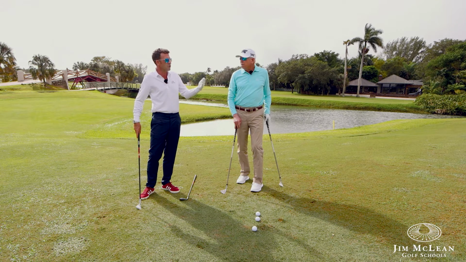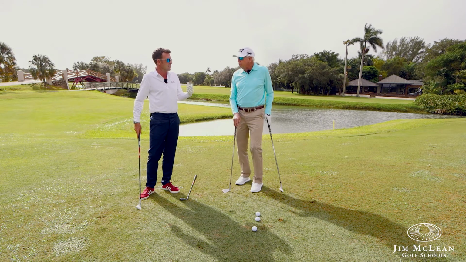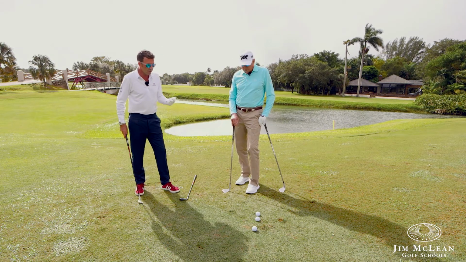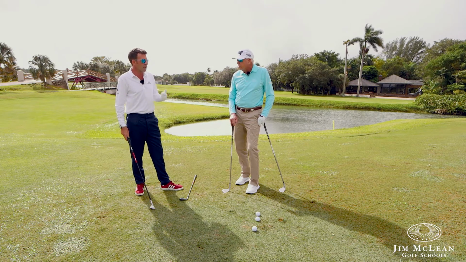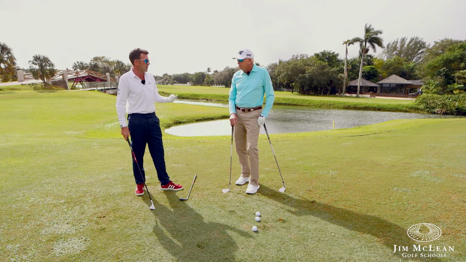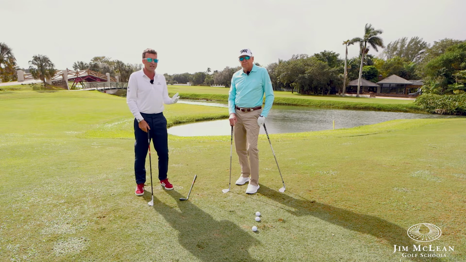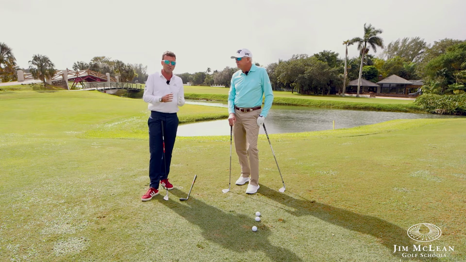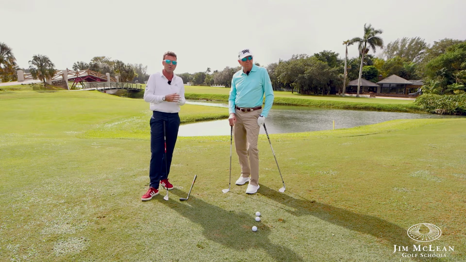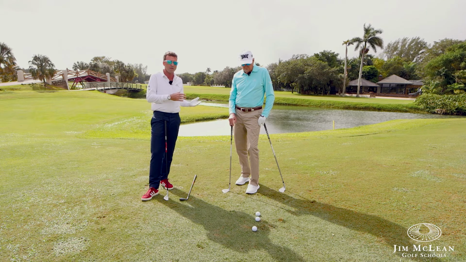Let's say the pin was much closer to us. Let's say we move the pin up really close. Then at that point, we would have to work on having a higher, or at least a slower, ball flight so that the ball could still land. And it's important to try and land it as much as we can on the green so that we can predict exactly how the ball will react.